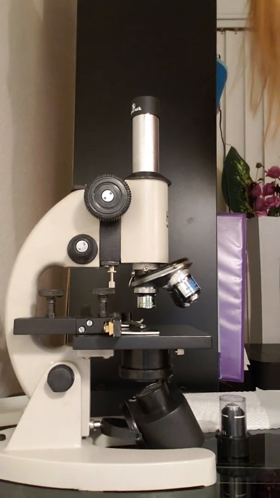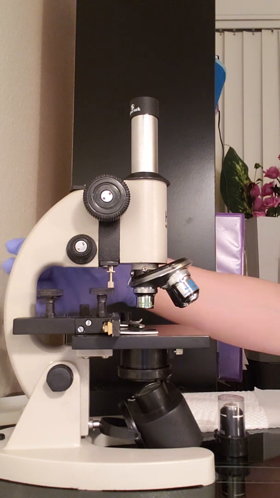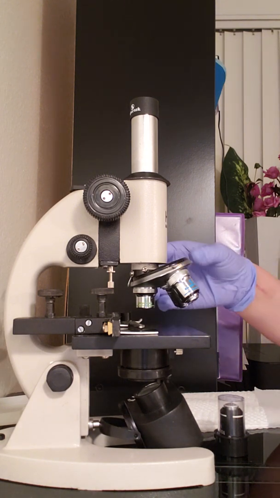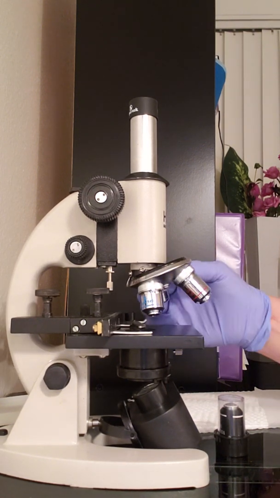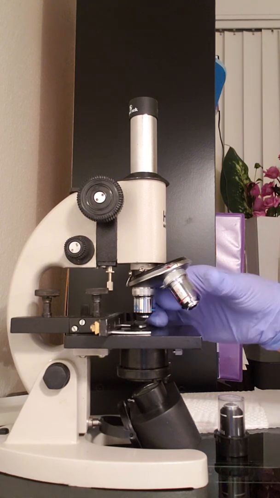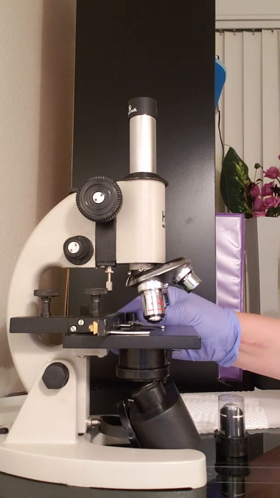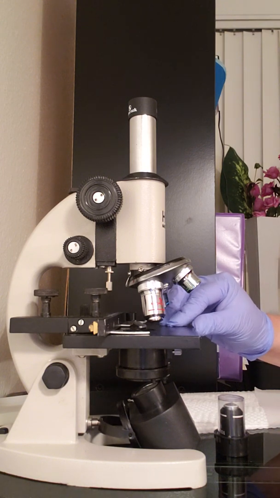Okay, so first I'm going to start out. I'm going to identify the components of the microscope. First we have the eyepiece, the arm, and then we also have the turret. And then we have the objective lens, which is the big red one here. And then we have the condenser lens, which is the smaller one. Stage clip, to hold the slide. We have the stage itself.